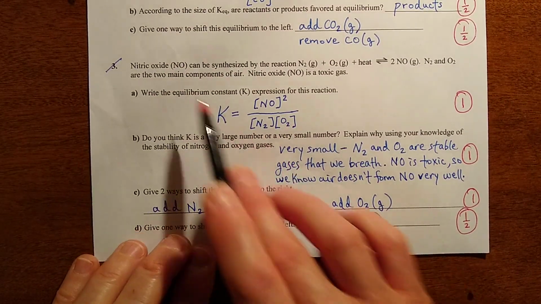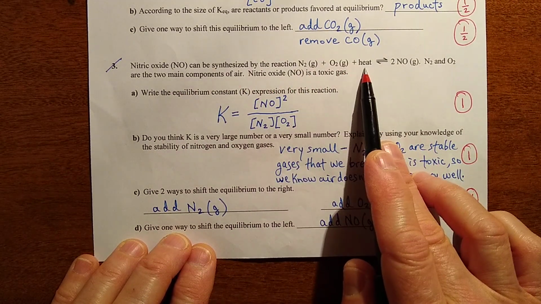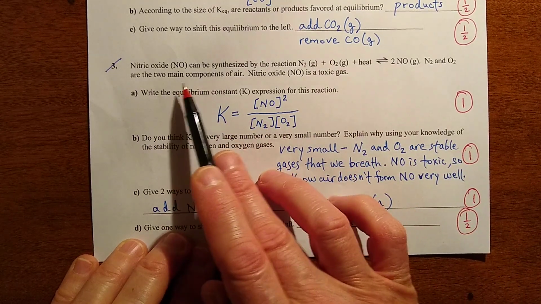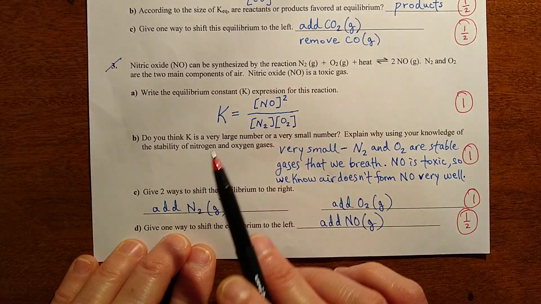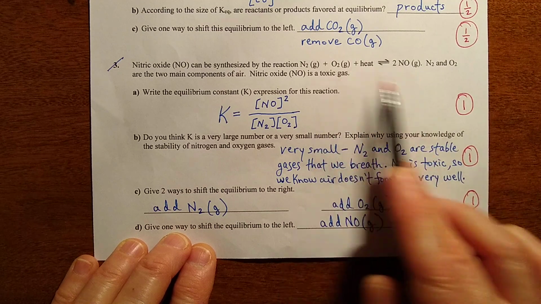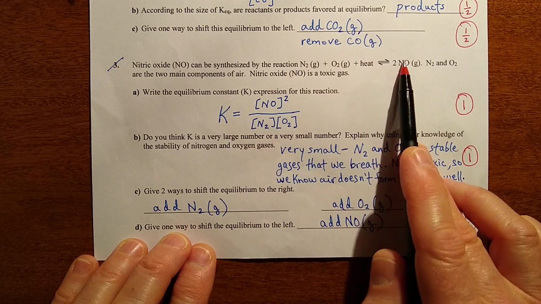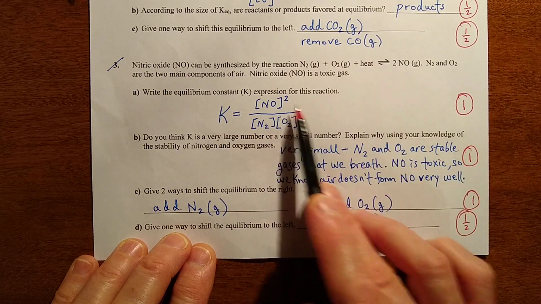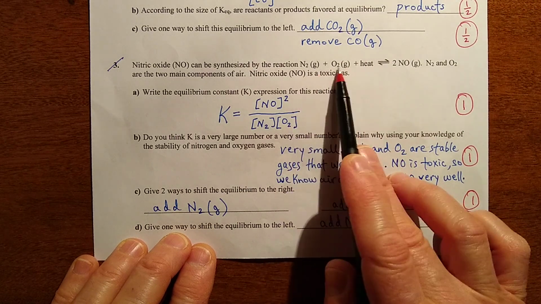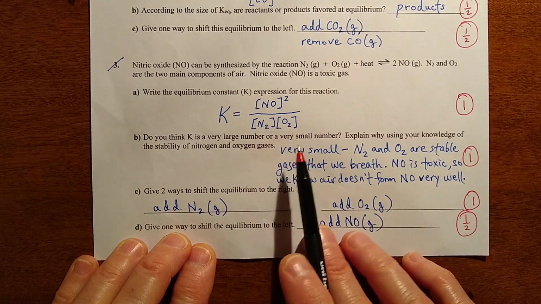Same sort of problem here, number 3. Nitric oxide is synthesized from nitrogen and oxygen gas, plus it's endothermic, so you have to add in heat. Nitrogen and oxygen are the main components of air. This is a toxic gas. For the equilibrium expression, they're all gases, so they are all included. It would be the products over the reactants, so K equals the concentration of NO to the second power. The coefficients become the power. Divided by the reactants, so N2 and O2 both have a 1 in front of them, so they're raised to the first power. We don't need to write it.